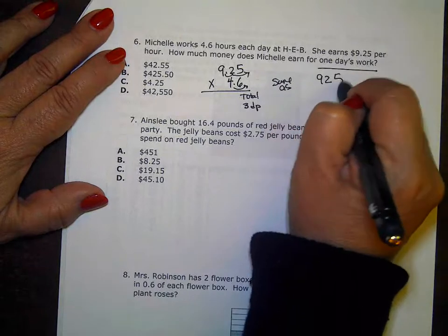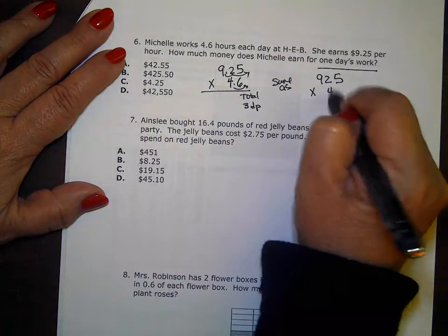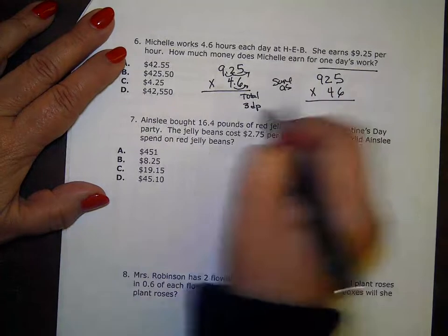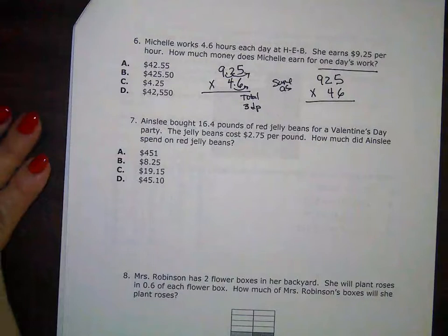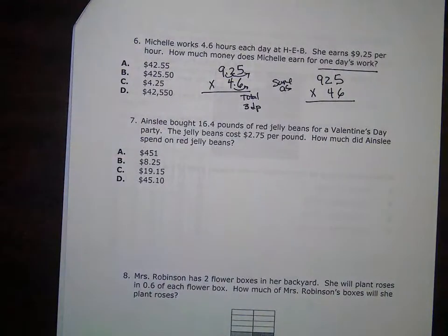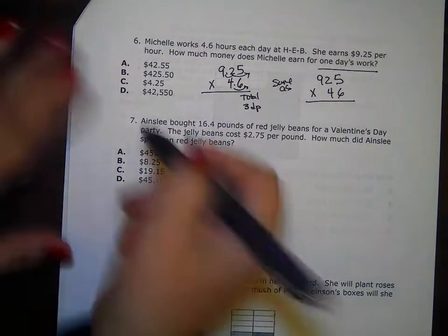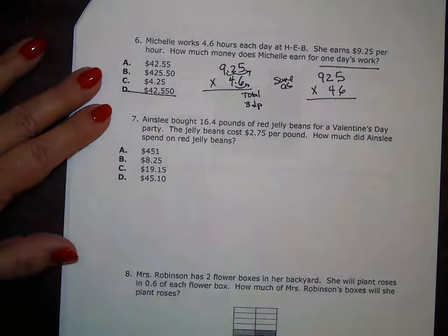Think of it the same as 925 times 46, and then you will bring it back in 3 times. What can you eliminate immediately? Absolutely. Imagine you only were working for $9.25 an hour and you get 42,000. Not realistic.